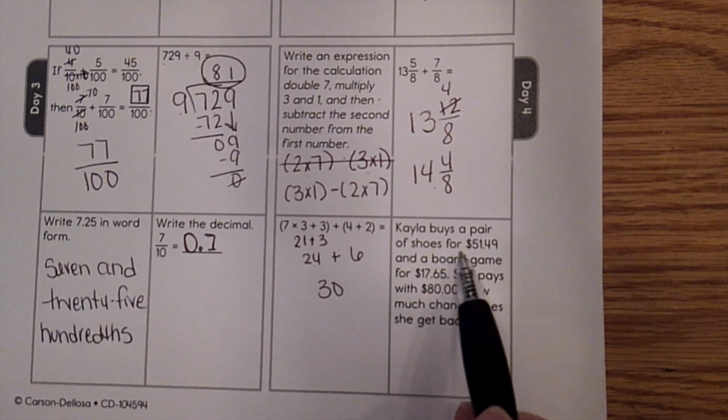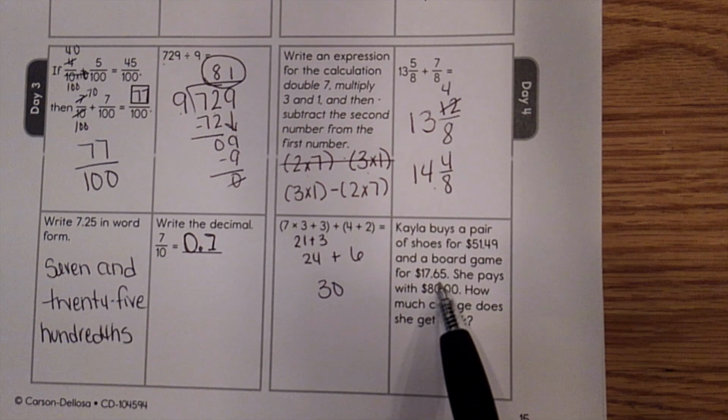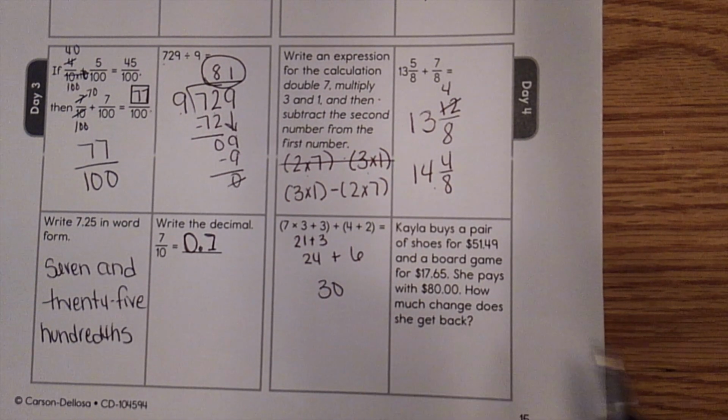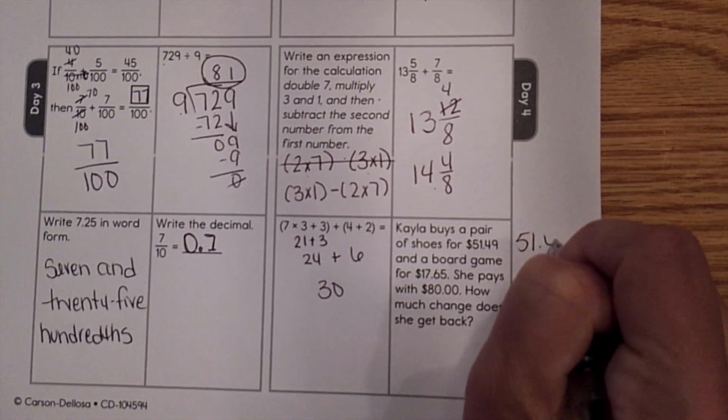Caleb buys a pair of shoes for $51.49 and a board game for $17.65. She pays with $80. How much change does she get back? So first thing, we have to add together the items that she bought.